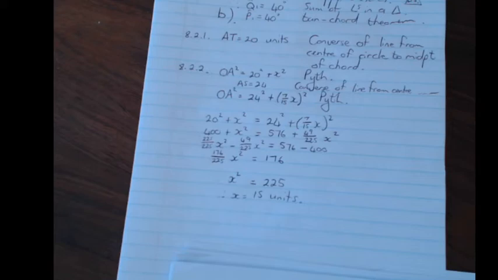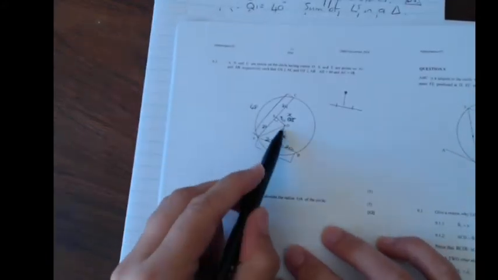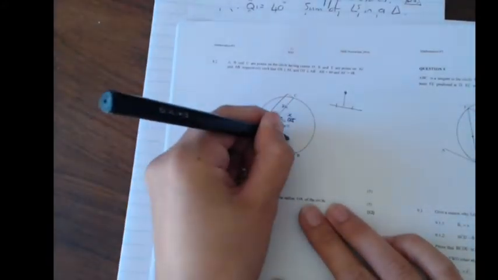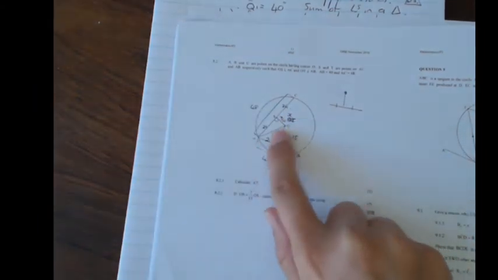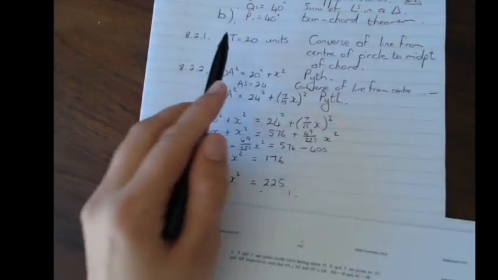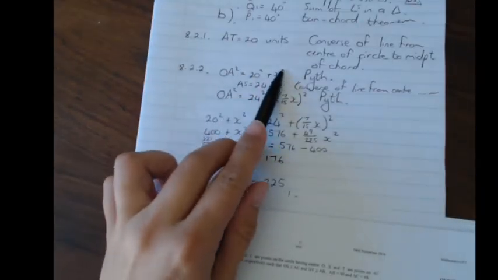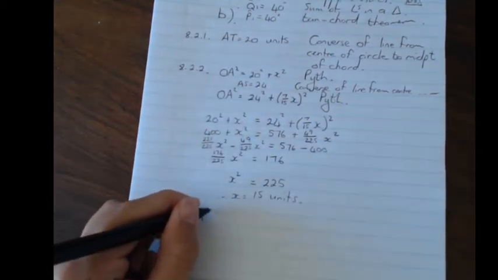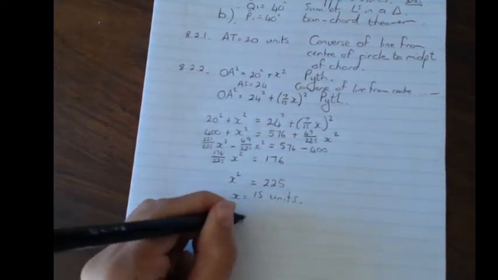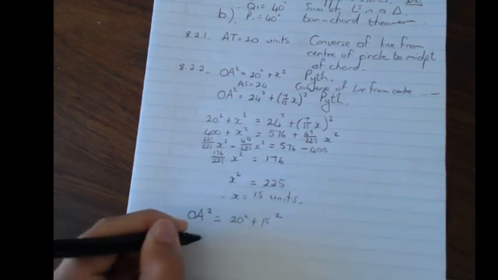Which is still not the length of the radius, that's just the length of x. So if I look at the sketch, that is my x, which is 15 units. I still need the length of OA, which I can now work out, since x is 15. OA squared is going to be 20 squared plus 15 squared.